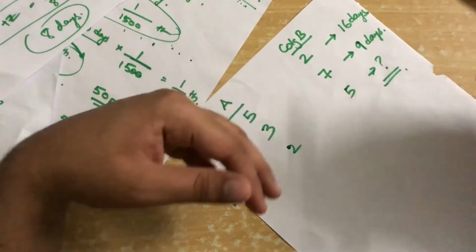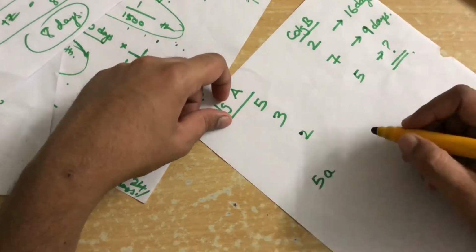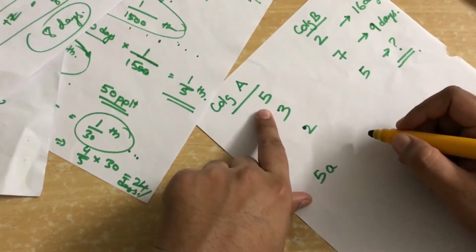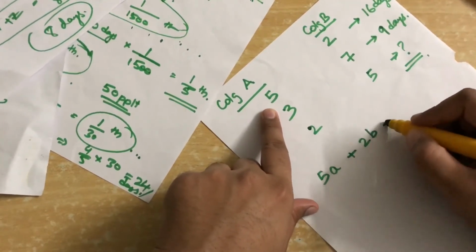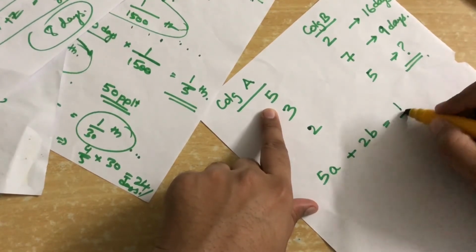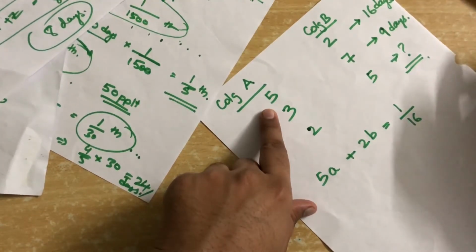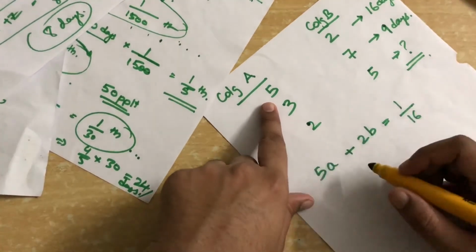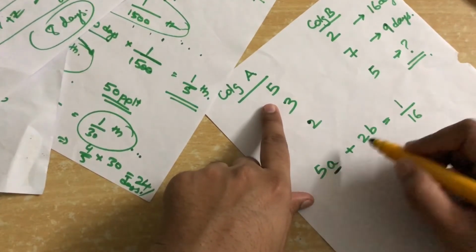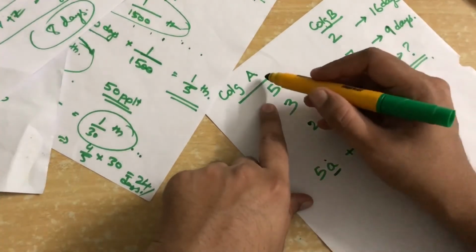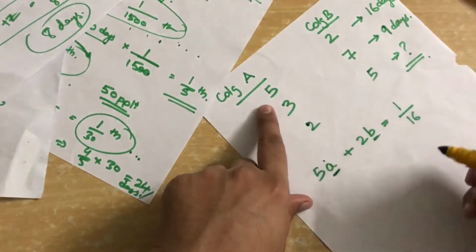So this is a simple equation. 5 men from college A and 2 students from college B complete 1/16 of the work each day, right? So now here I'm assuming that A and B are the amounts of work done each day by the student or the man from that specific college.